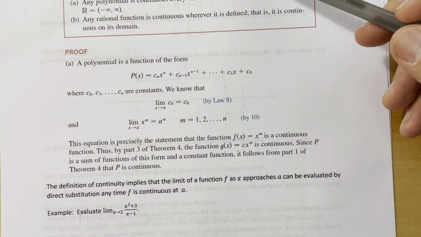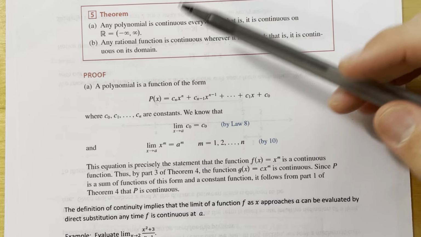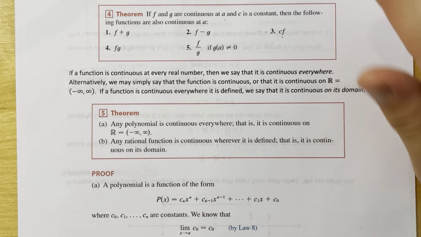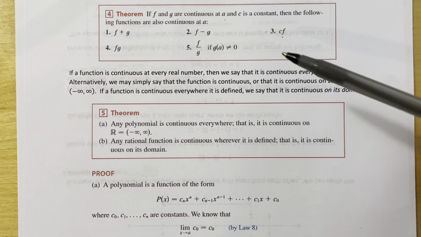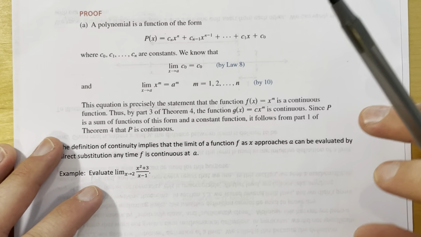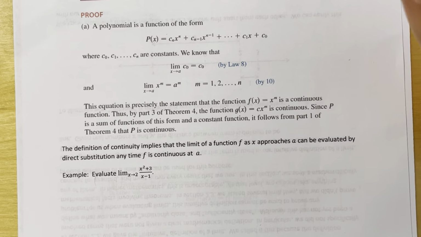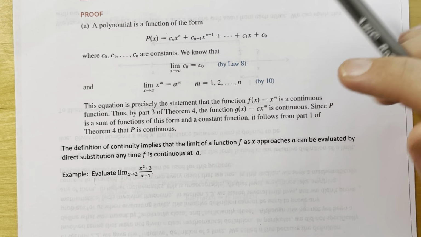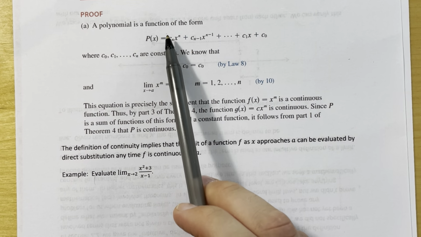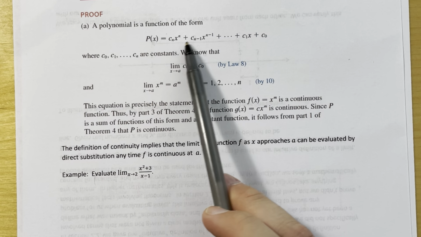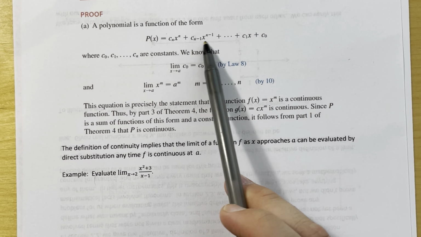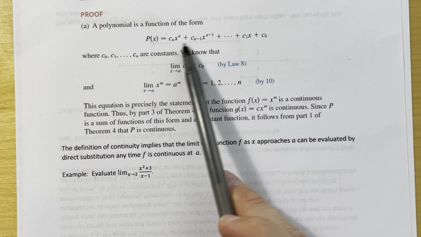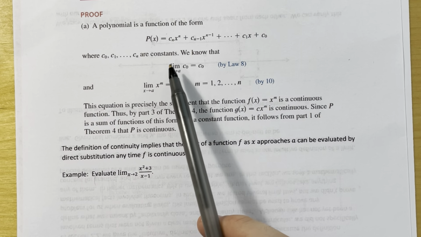There's a proof down here of the first part of this, and then part B would follow directly from part A and number 5 up here from the previous theorem, because a rational function is a quotient of polynomials. So this follows pretty directly. We can walk through this proof really quickly. The goal here is to prove that a polynomial is continuous everywhere. So we can define a general polynomial here: P of x equals this expression, c sub n minus 1. All of these c's represent coefficients, and then x to the nth power, x to the n minus 1, and so on and so forth. So it's some general nth degree polynomial.